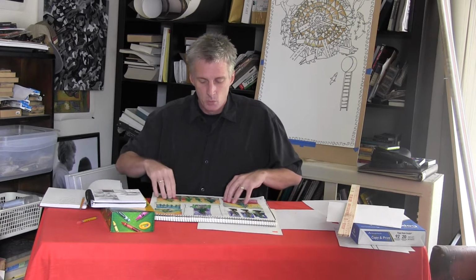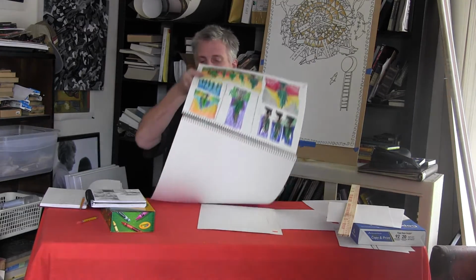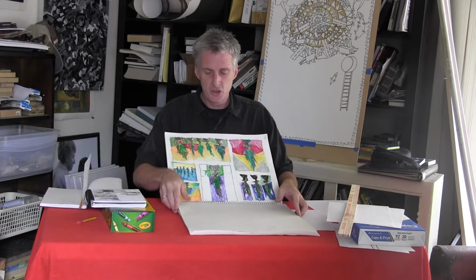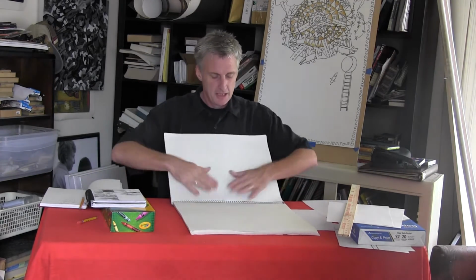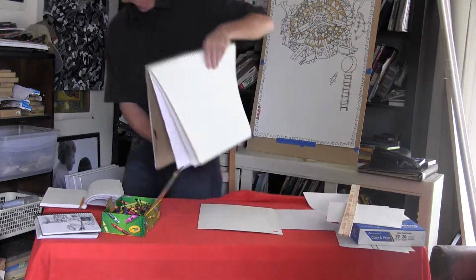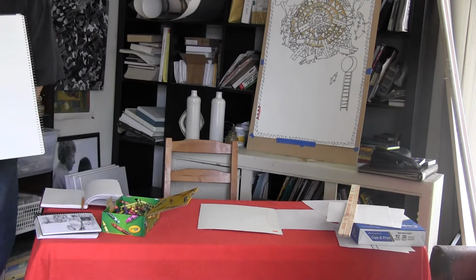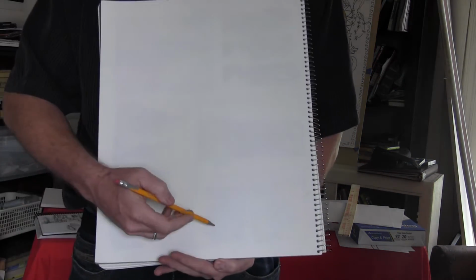So, what I need you to do is get your sketchbook out. You can do this one with just pencil and your sketchbook. If you want to have crayon though, you can take off and do a lot of stuff with this cypress tree idea. So, here we go. I have a large sketchbook this time.